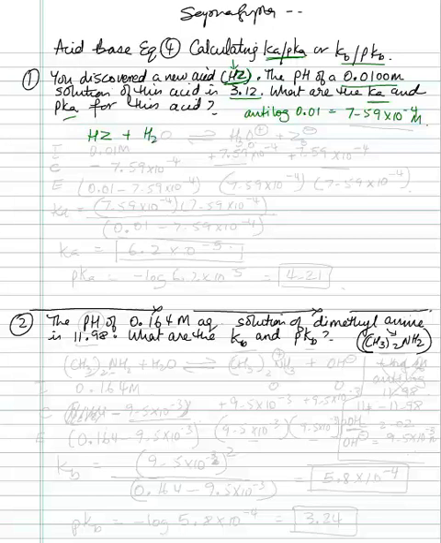HZ plus H2O. I'm going to start writing my H2O from now on so that we don't have any confusion. And then Z minus is our conjugate base here. The initial concentration for the acid is 0.01.